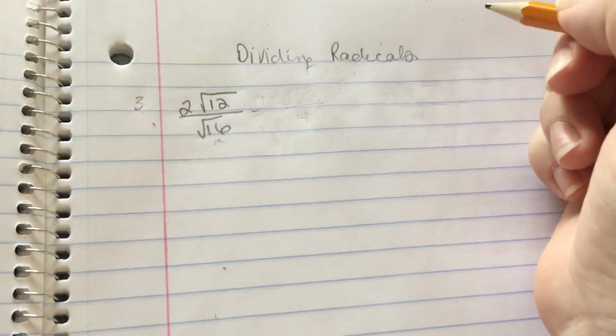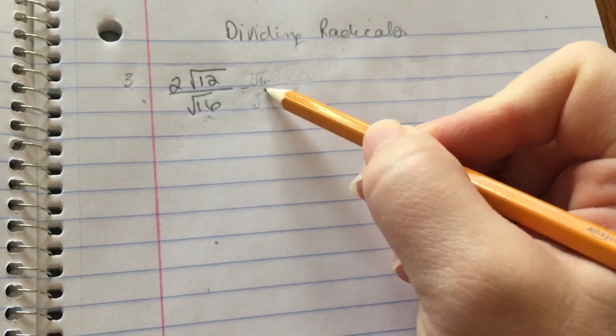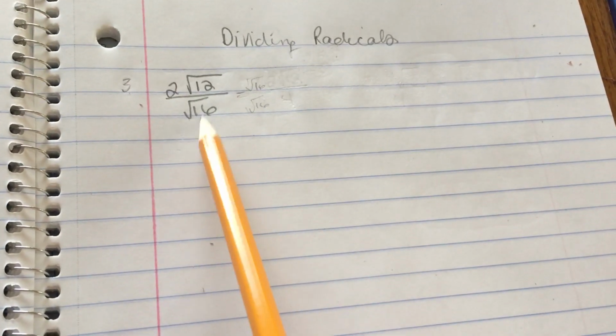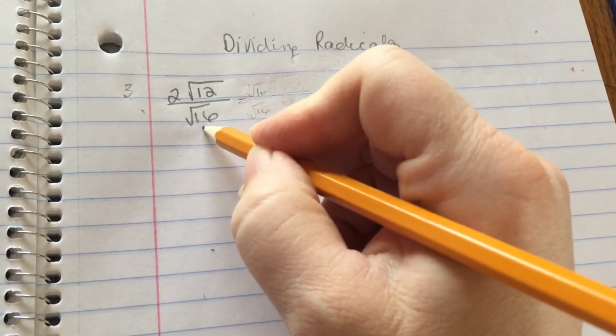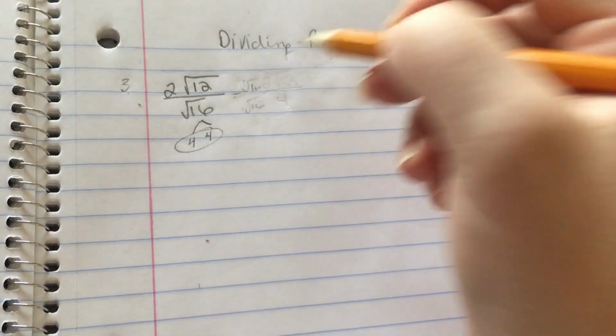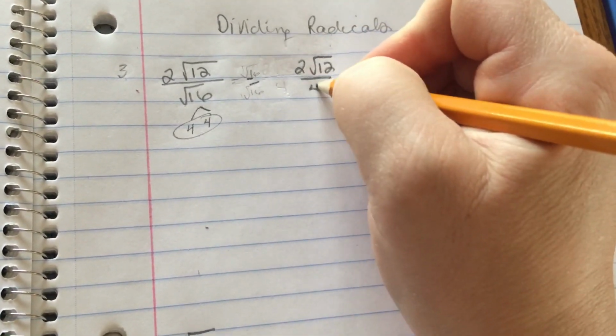With number 3, normally what I would say is to multiply by root 16 to rationalize the denominator. However, root 16 is actually a perfect square. So to help you out, you can do 4 times 4. And when you reduce this, you get 2 root 12 over 4.